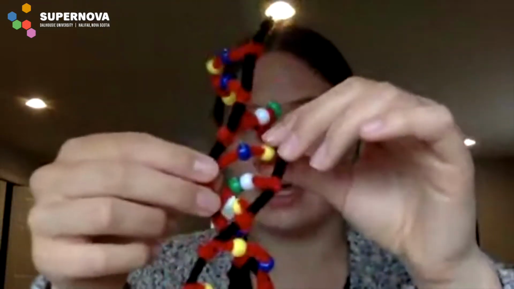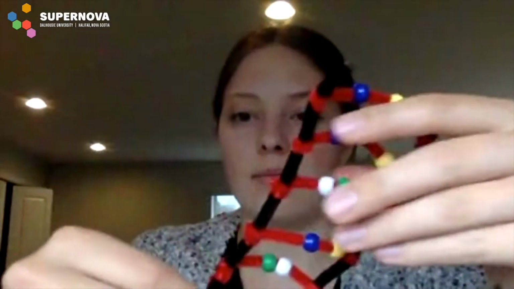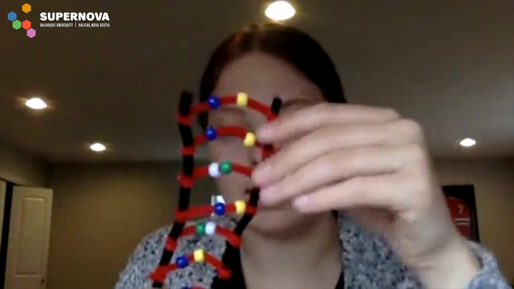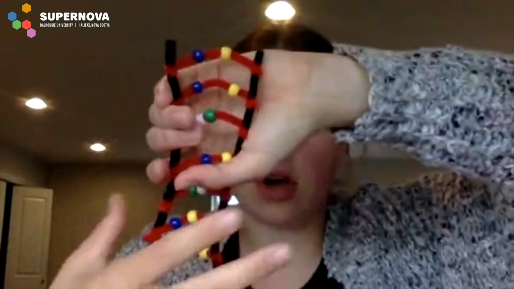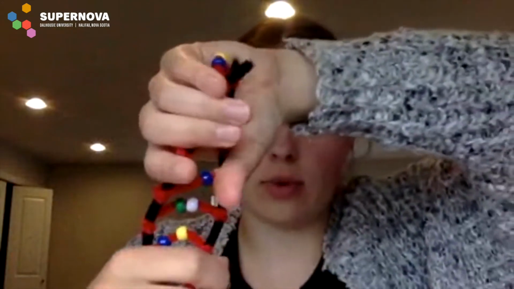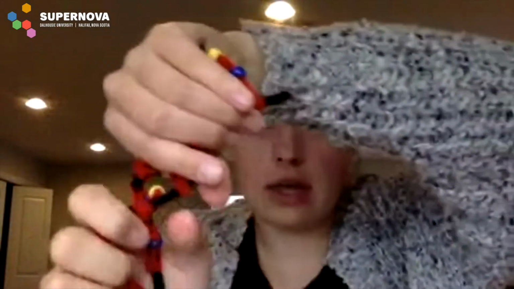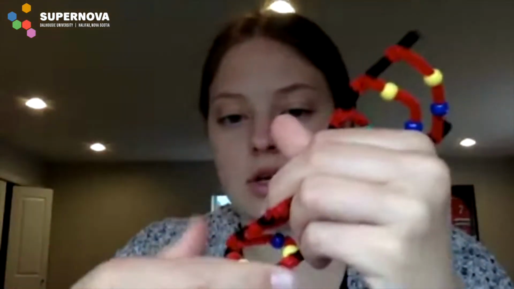Yeah. So what I did again, here I can straighten it back out, and I'll show you guys one more time just in case you didn't see it. So I took my DNA model and then I put one hand on top, one hand on the bottom, and I just went opposite ways. So this hand went forward and this hand went backwards, and I just twisted it. And if you want, you can just keep twisting it until you are satisfied with it.